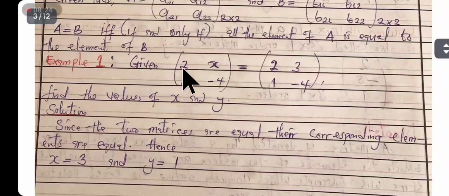Now let's look at an example. Given the matrix 2, x, y, minus 4 equals the matrix 2, 3, 1, minus 4, find the values of x and y. This is equal to this. These two matrices are equal because they have the same order, 2 by 2, and the same number of elements: 1, 2, 3, 4, 4 elements, and 1, 2, 3, 4, 4 elements. So if they are equal, what is the value of x and what is the value of y?